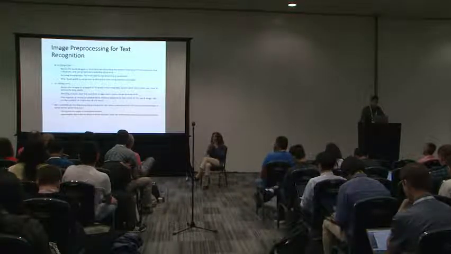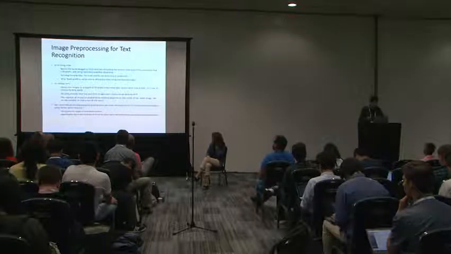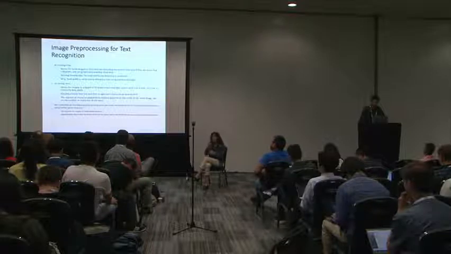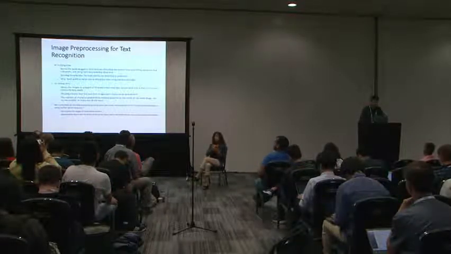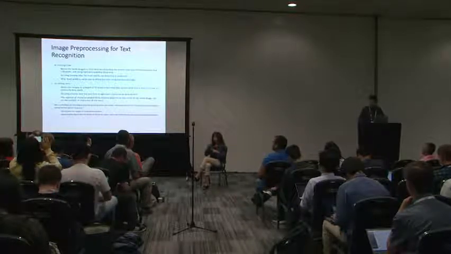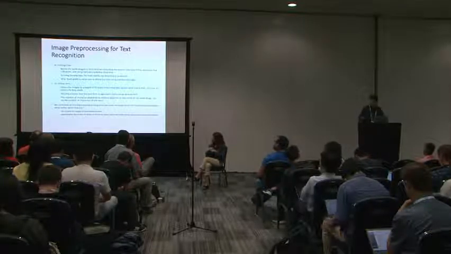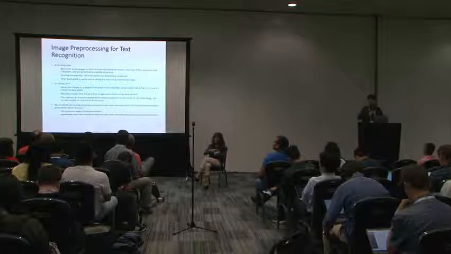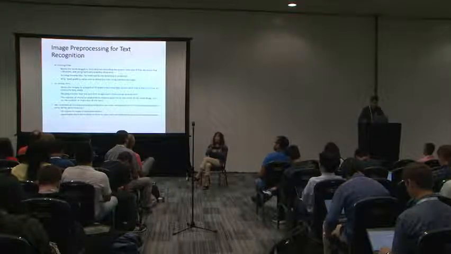There are several interesting steps that we took to normalize the images for recognition. Firstly, all the images are normalized to 32 by 128 pixels during training time. That helps us to do effective training. At testing and inference time, we resize it to 32 by the length of the image. So it means that at testing time, we can recognize any number of characters.